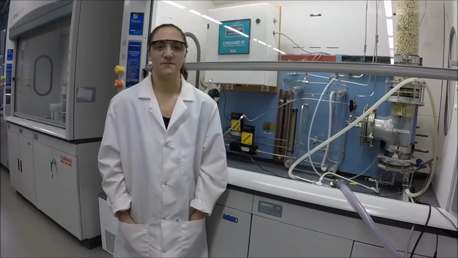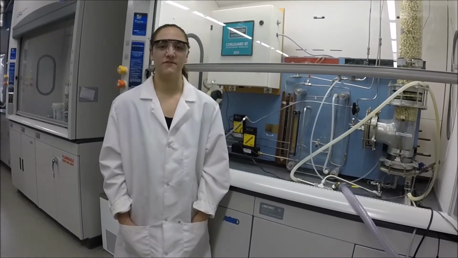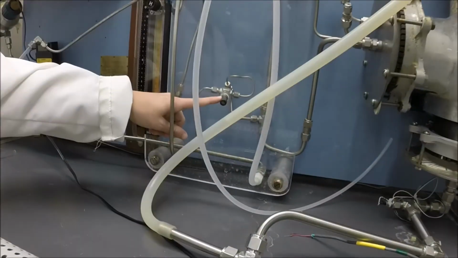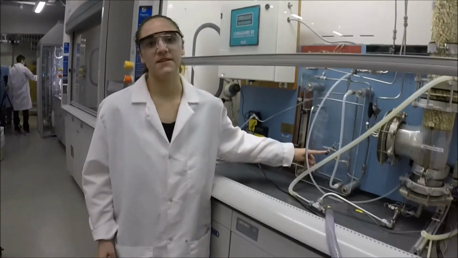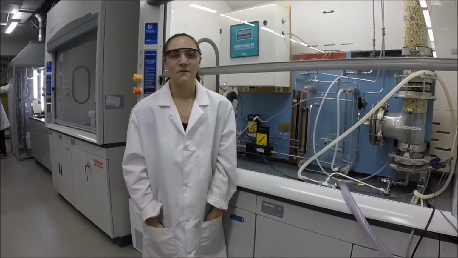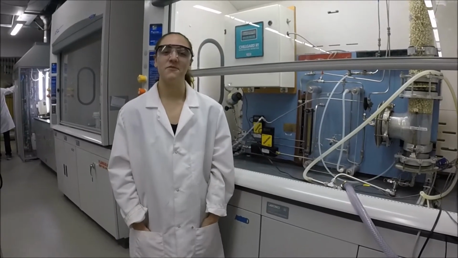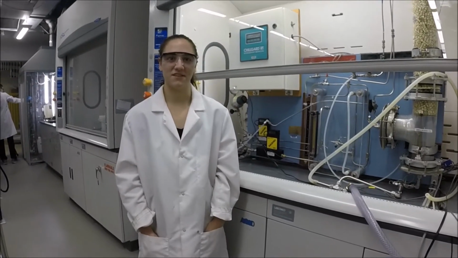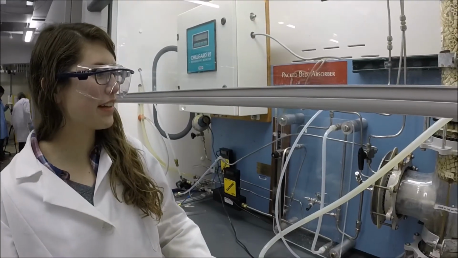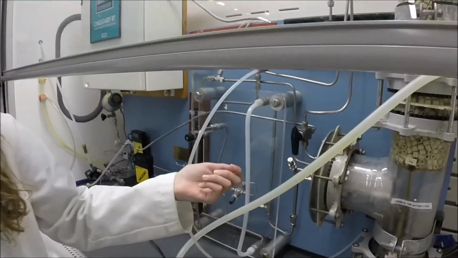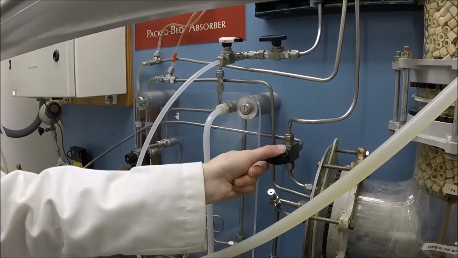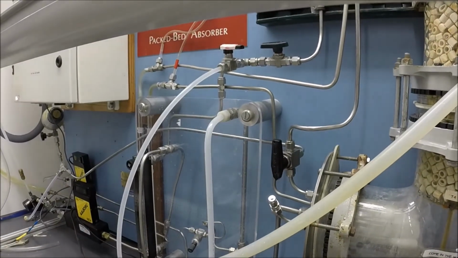To perform a run in this experiment, first you set the rotameter and the airflow to the desired values. Then you use the needle valve right here to adjust the ammonia flow to obtain an inlet concentration of 950 parts per million. Once it comes to steady state, then you measure the top and the bottom concentrations to determine the absorbance of ammonia. To read the ammonia inlet and outlet compositions, you adjust this valve. To read the outlet compositions, you have the arrow pointing towards the top of the column, and to read the inlet composition, you turn the valve towards the bottom of the column.